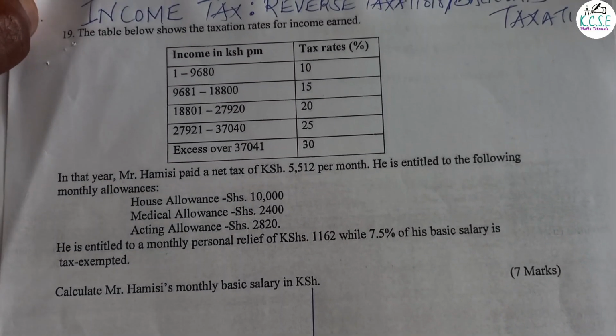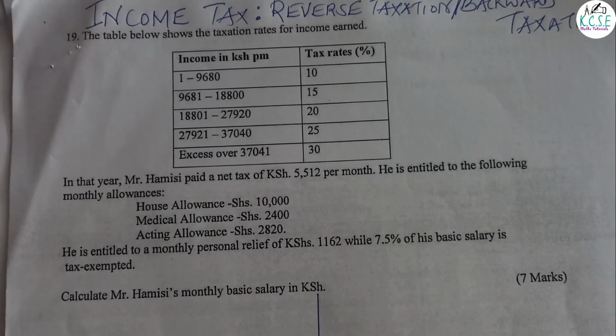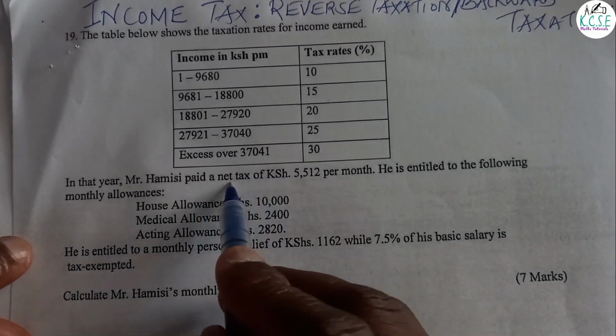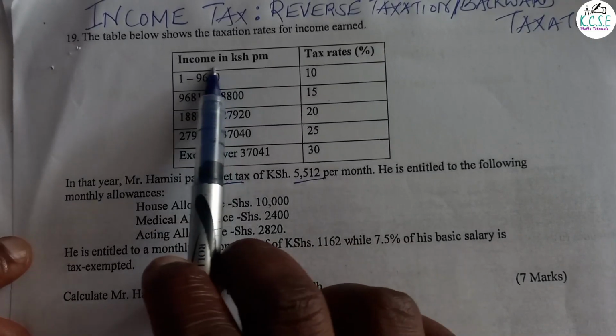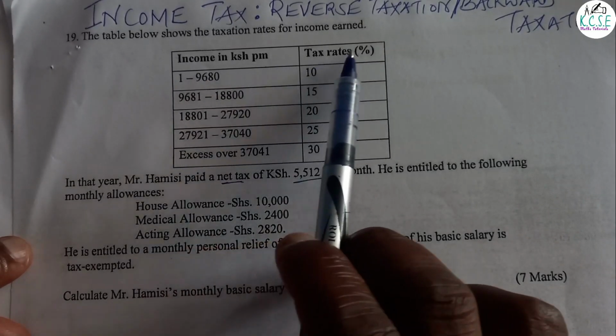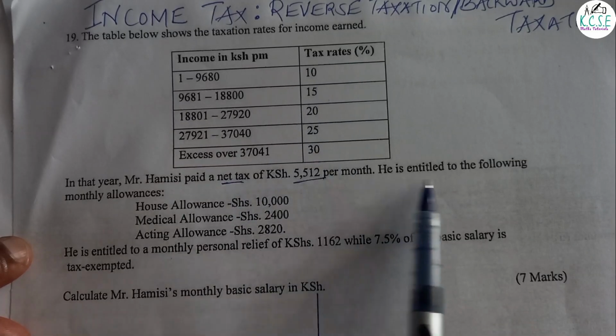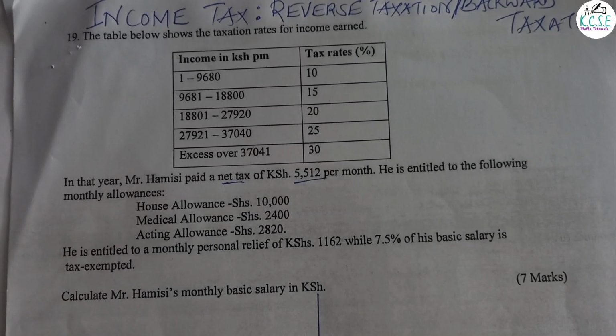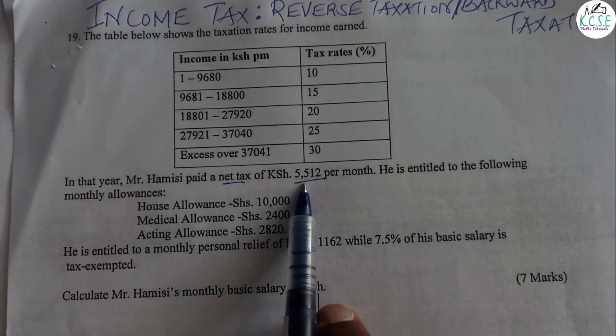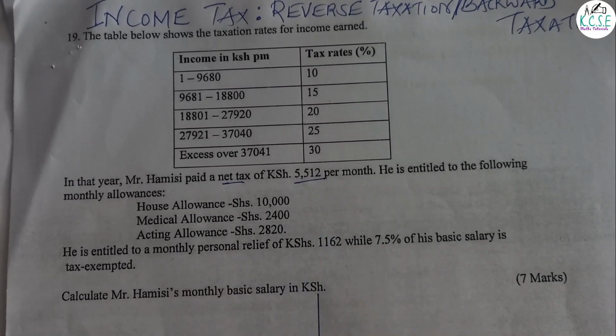And the first part, you're given the net tax, and it's good to note that this income in the table is per month. The tax rates are in percentage, and you're required to calculate the basic salary. So you're doing the reverse taxation. From the net tax, you must use it to go back up to the basic salary. So how do we do this?